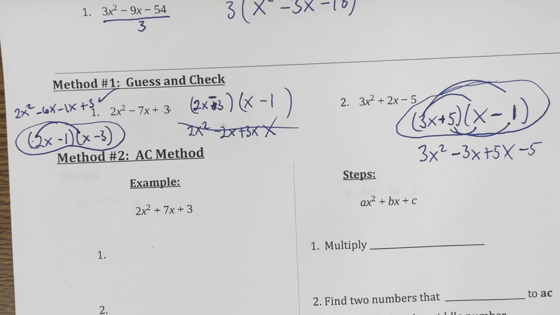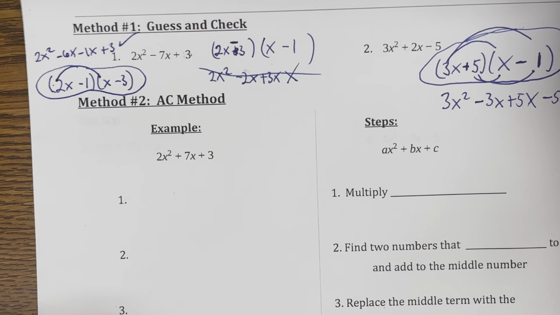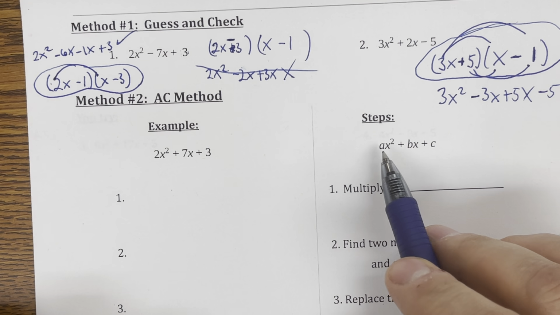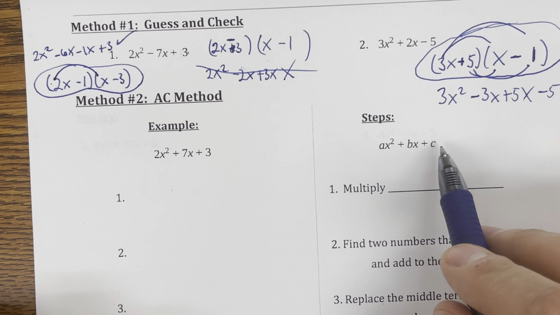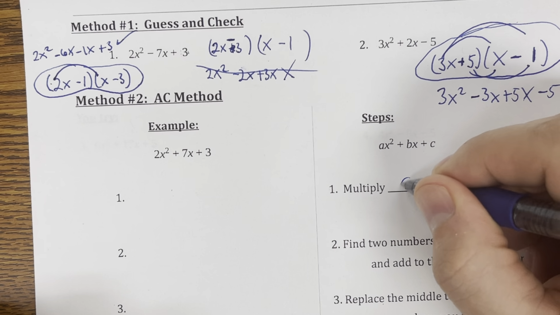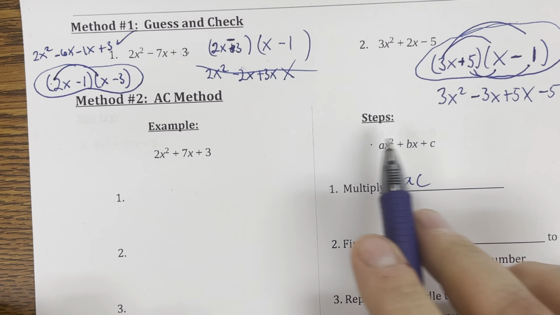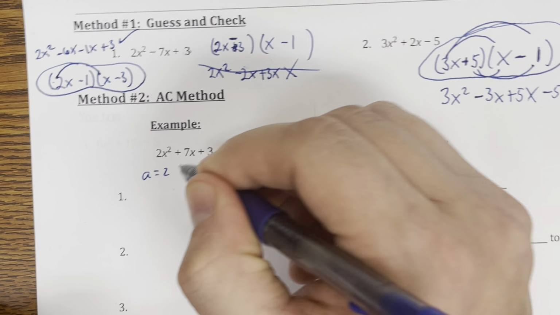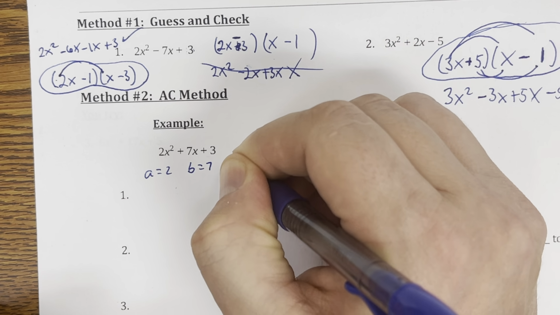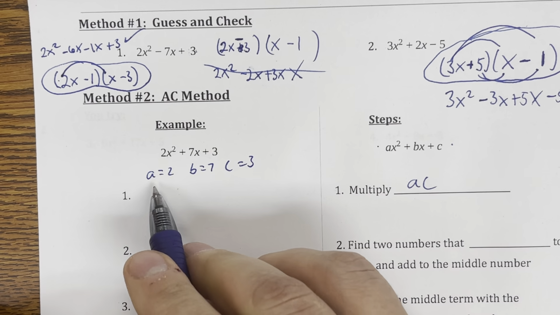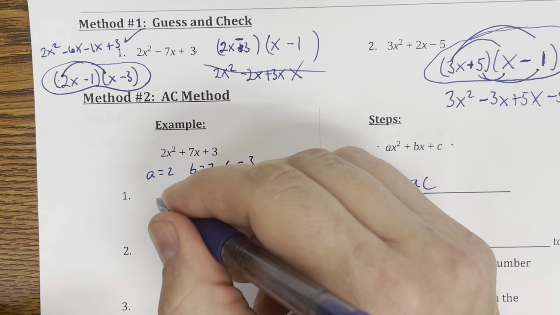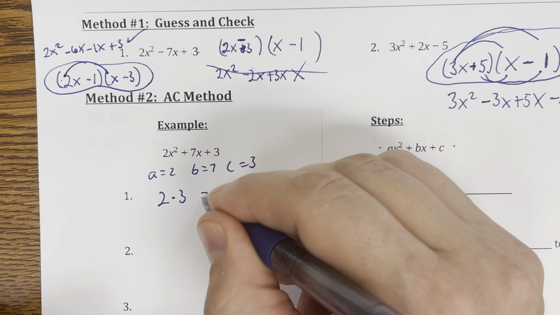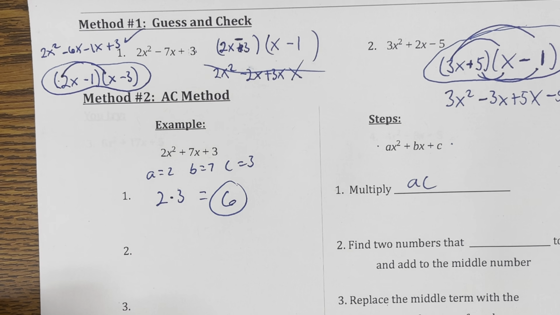This is what we call the AC method. In order for us to do the AC method, we're going to have to think of the standard form, AX squared plus BX plus C. We're going to multiply A and C together. Okay, so A times C. In this case, A is 2, B is 7, C is 3. A times C, 2 times 3 is 6. So we know A times C is 6.